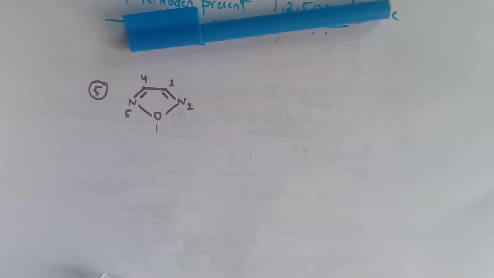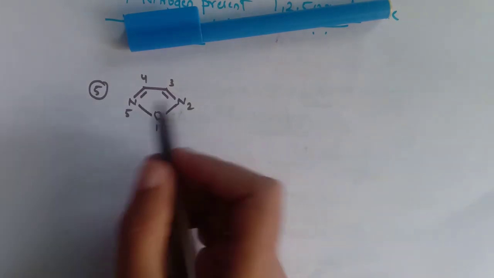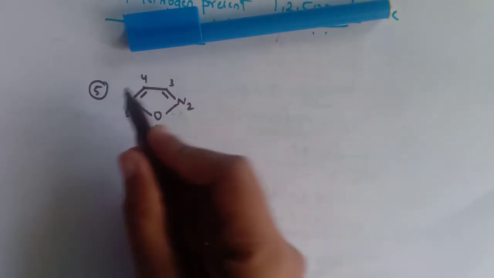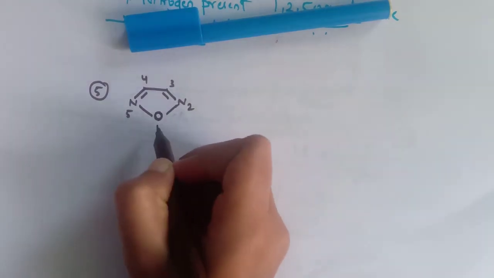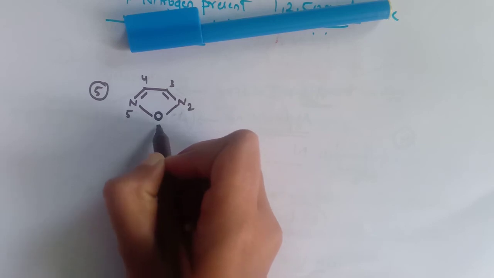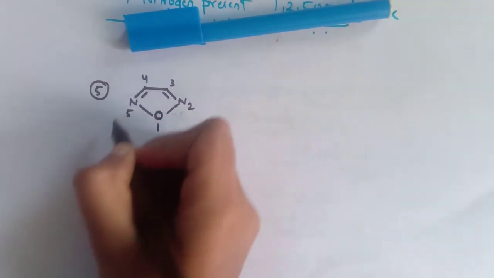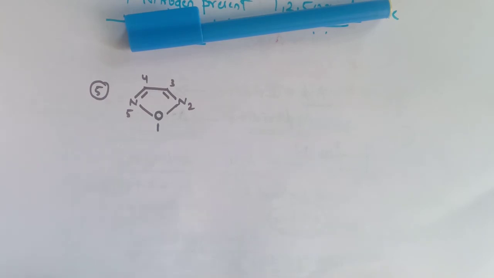Now coming to the 5-membered ring, by applying the Hantzsch-Widman rules of IUPAC nomenclature. Here the ring consists of different heteroatoms, which we number according to their preferences. Here oxygen has higher priority, so it is given the lowest possible number. So it is numbered 1, 2, 3, 4, 5. We already know how to give the numbering, and we have already mentioned the priority of these atoms.